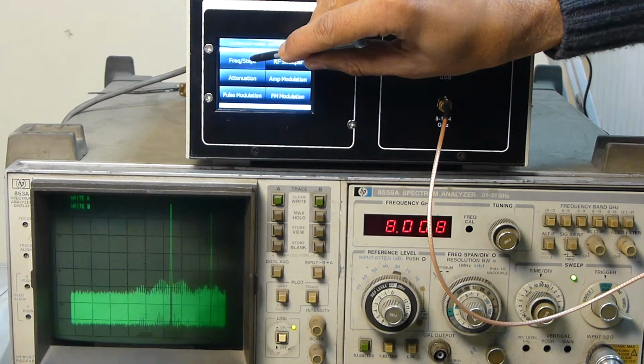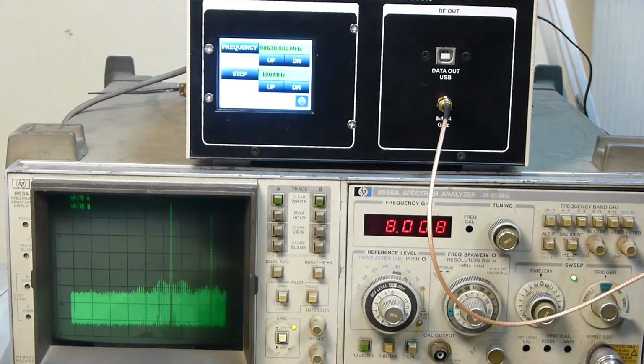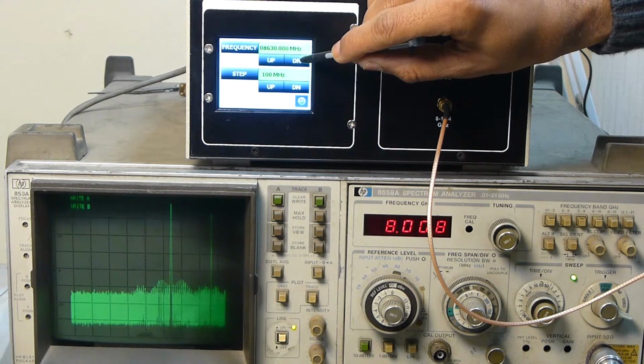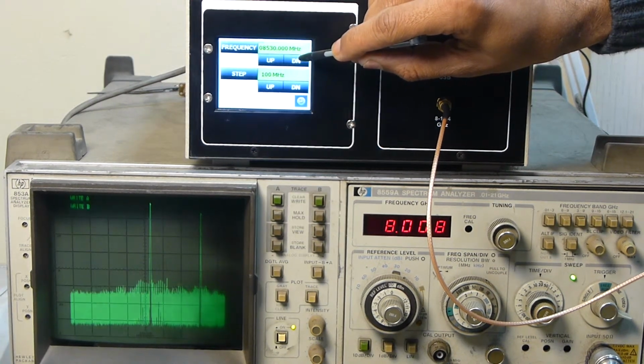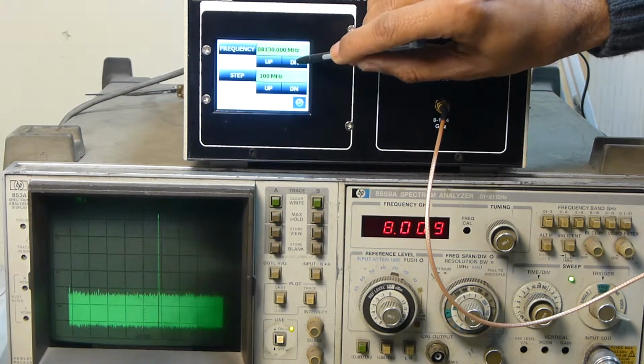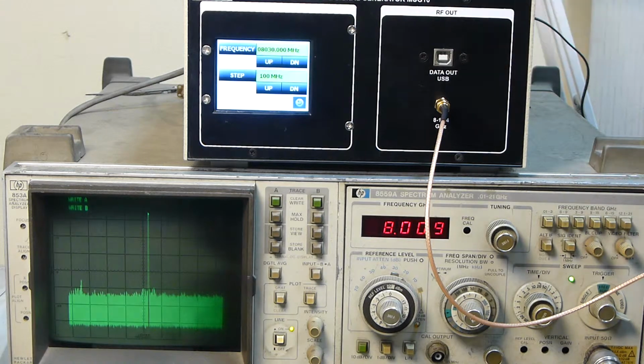Let us press this frequency step button. Now it is displaying frequency as 8630.000 MHz, step size of 100 MHz. So if I press down button, and if you see the spectrum, now it is showing a frequency of 8030 MHz.